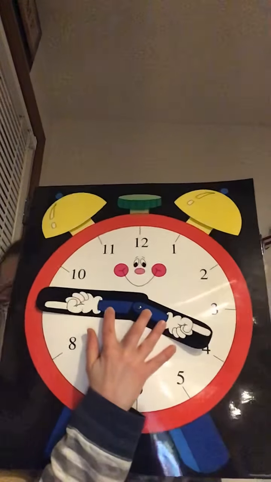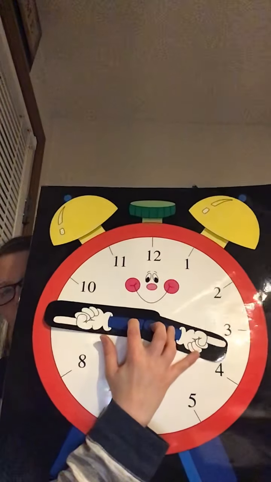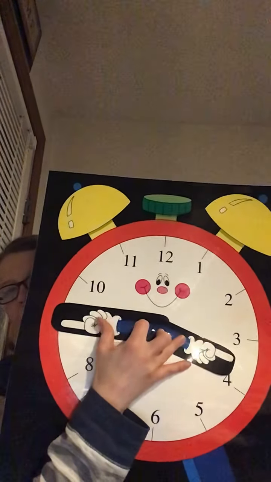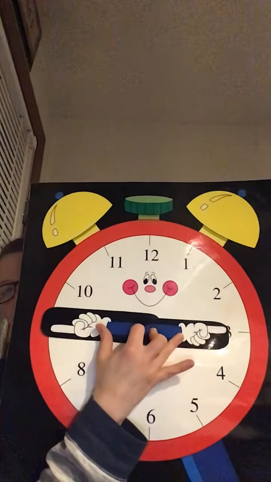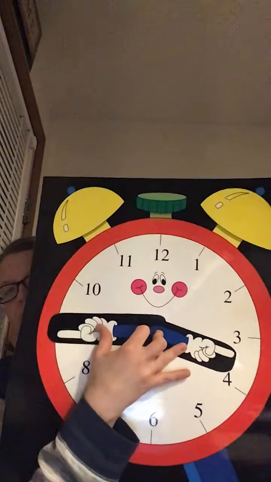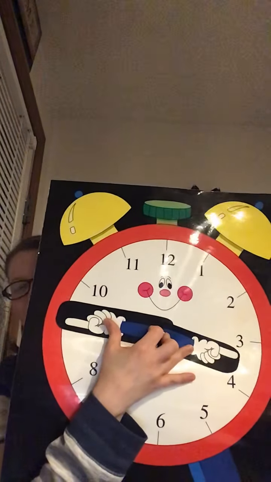Let's see. Ooh, let's do this one. Let's do this for the hour and this for the minute. Tick-tock, what time is on my clock? Okay, my little hand is almost to the 4, not quite. And the big hand is almost to the 12. So we still go with 3. And then count by 5s around to the 9. 3:45. Ooh, that one was a little more challenging.